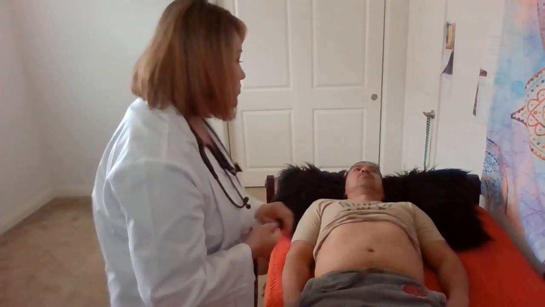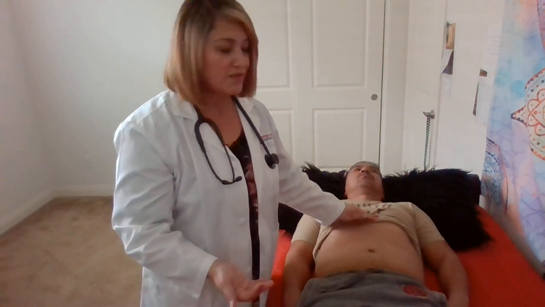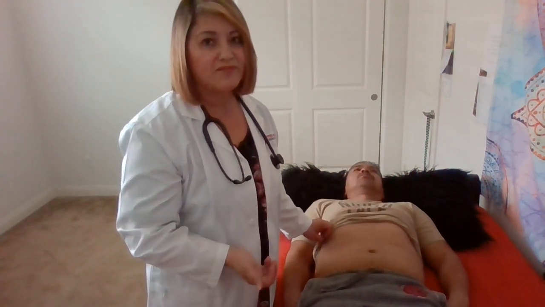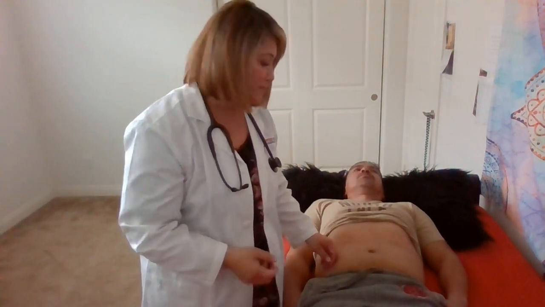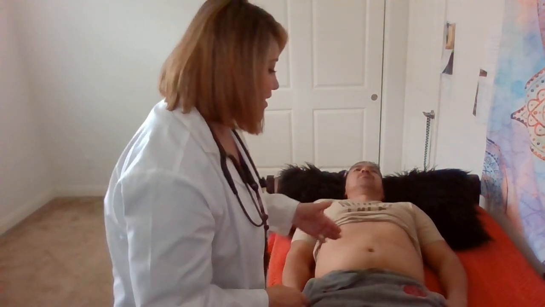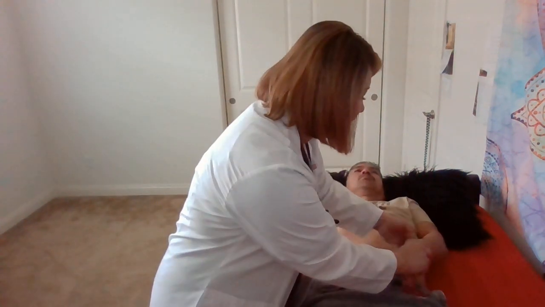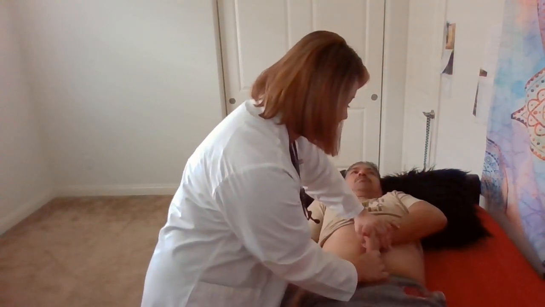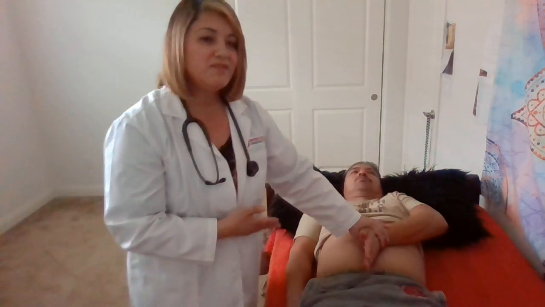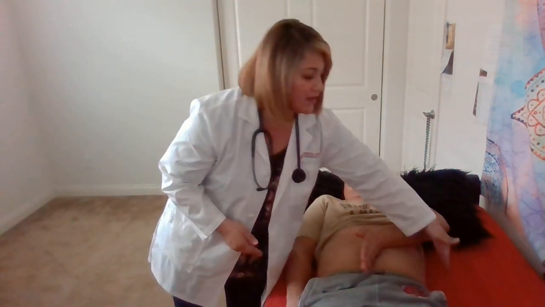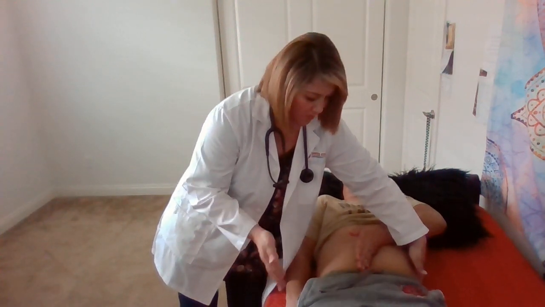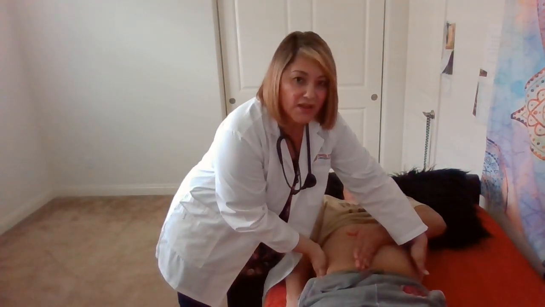Now we are going to perform a few special tests. One of them is called the fluid wave test, and it tests for any ascites, any fluid in the abdomen. So we're going to have Mr. Francisco place his hand firmly on the umbilicus. And this will help prevent any internal organs from shifting as I perform the test. So I will place my hand on the left-hand side of his torso and then right-hand side of his torso.